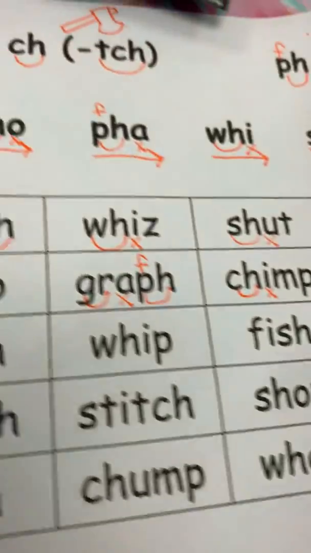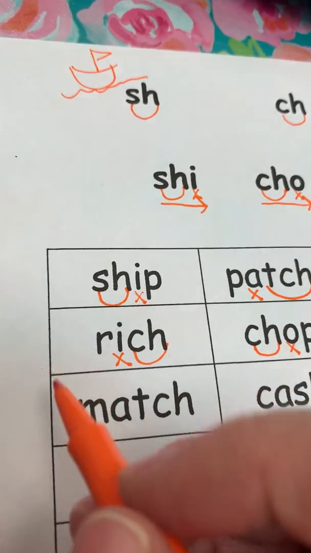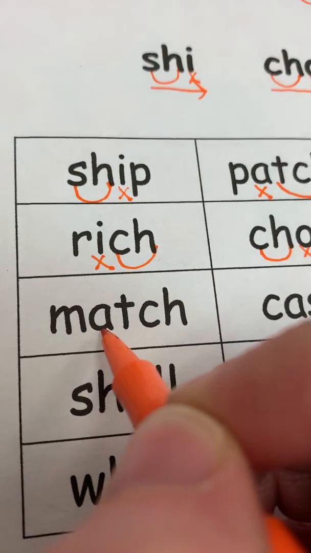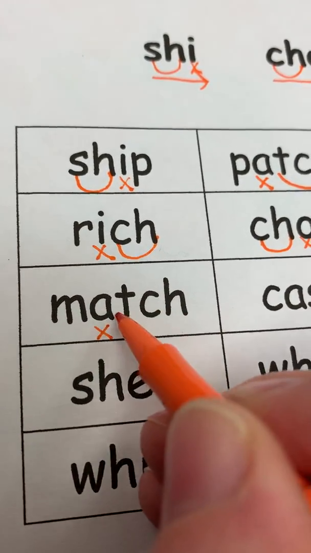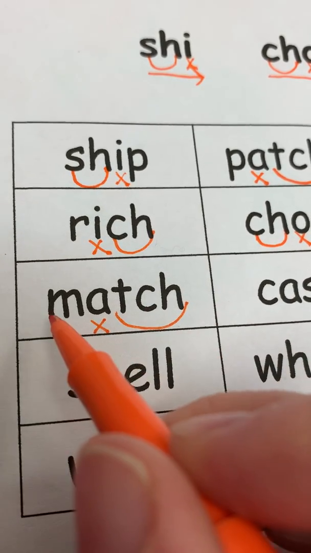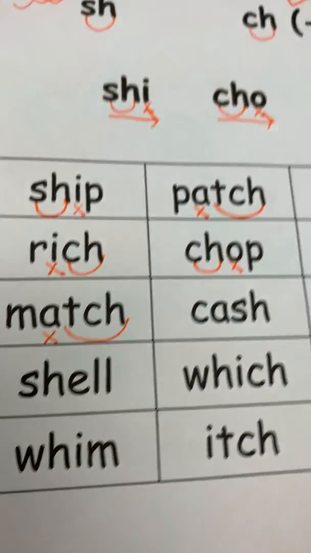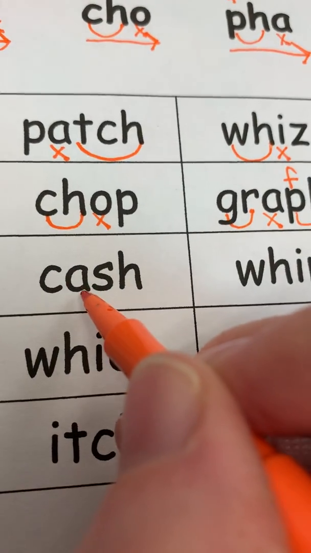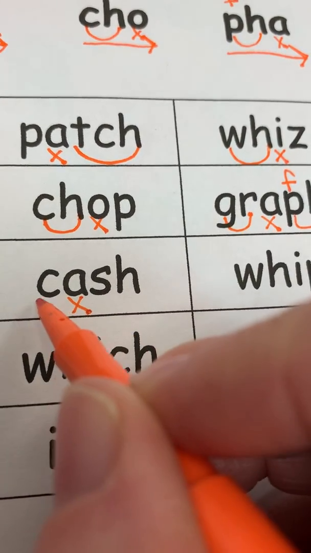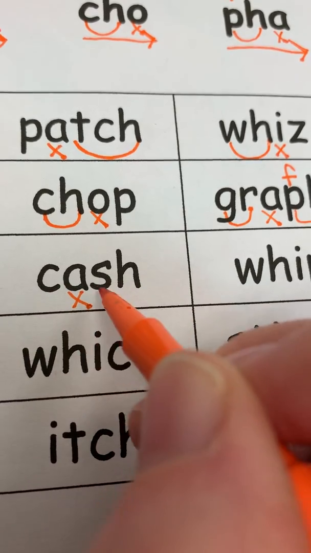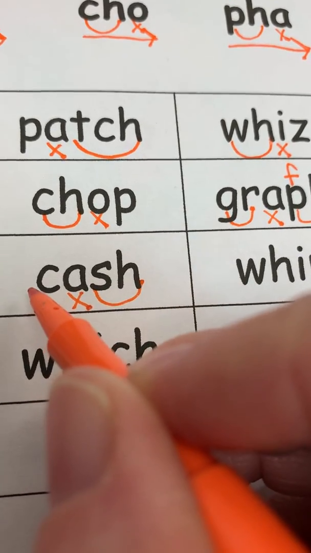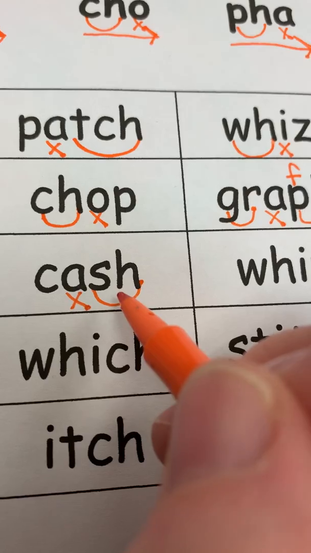Okay, let's go down to the next row. Here we go. Mark your vowel A, and there's that TCH at the end. Match, match. Next word, you mark your A first. It comes first. If you're moving from the left to the right, mark your A first, then the SH. Cash, cash.